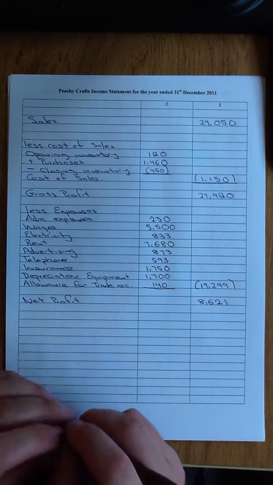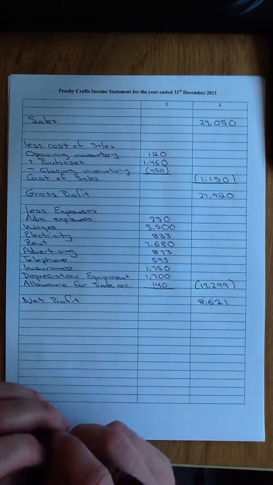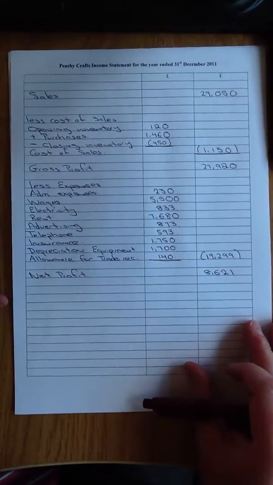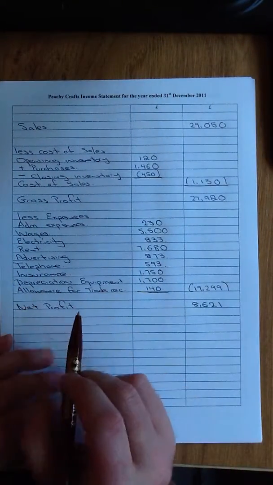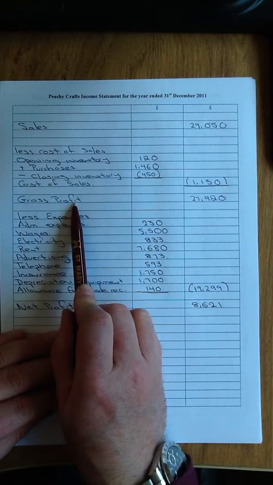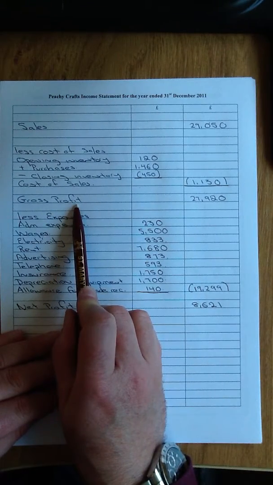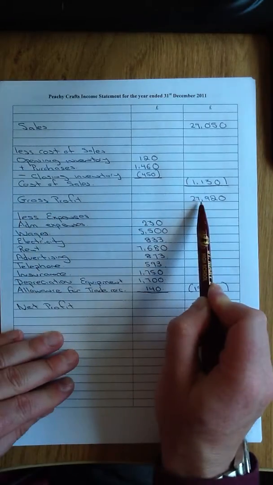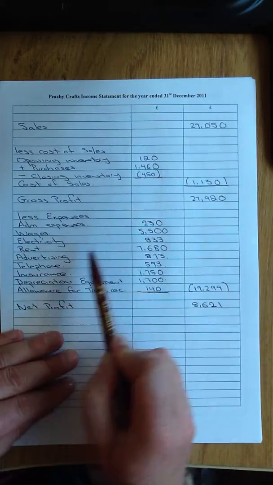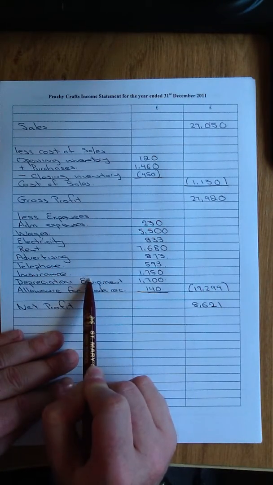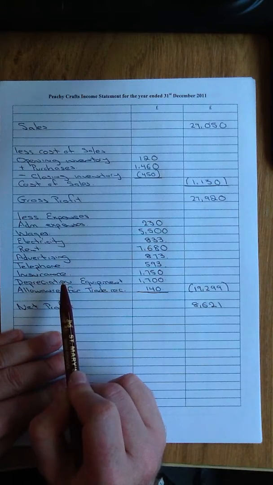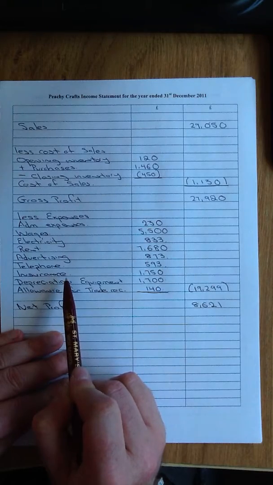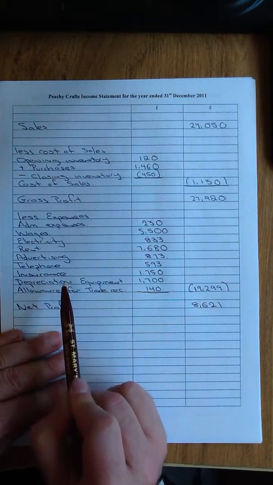If there was any discounts, I'll tell you where they go. There are some other items that you need to know about that weren't in this question. If there were discounts received, you would add that on to your gross profit. Anything received is added on to your gross profit. So if there was discount received, rent received, you would write it in there and you would add it on to your gross profit. Discount allowed would go into your expenses. Other things that would go into your expenses may include carriage out, transport costs, and also bad debts.